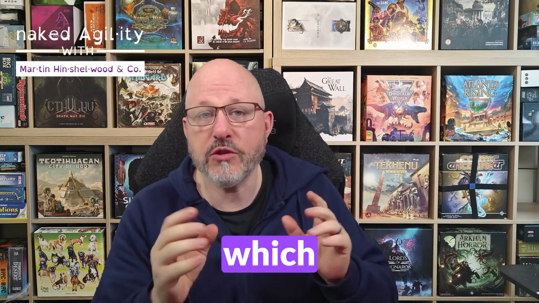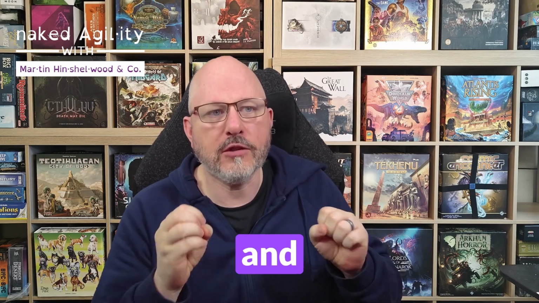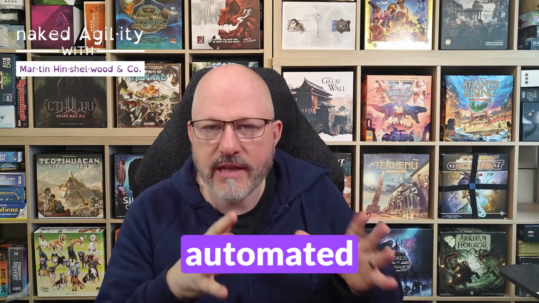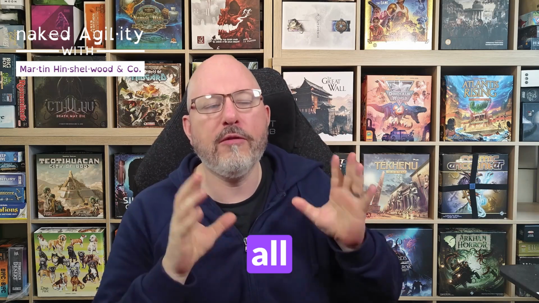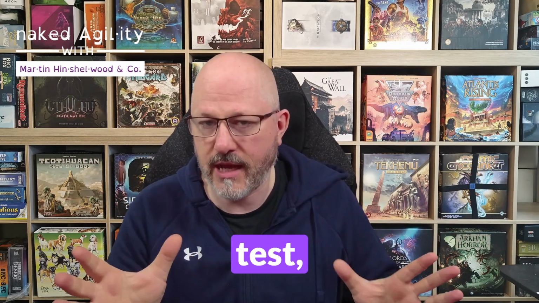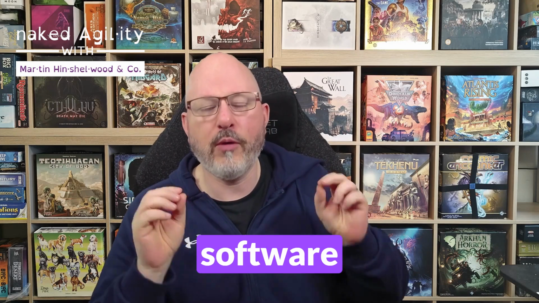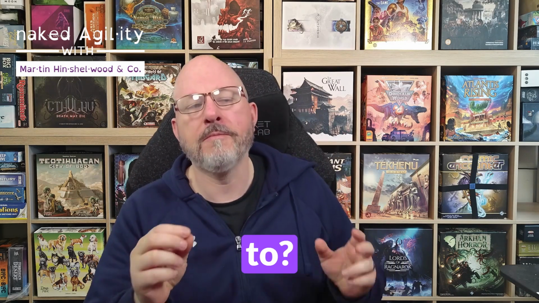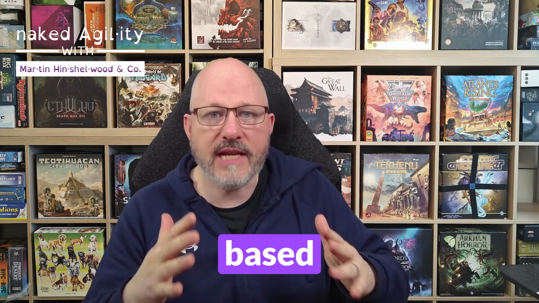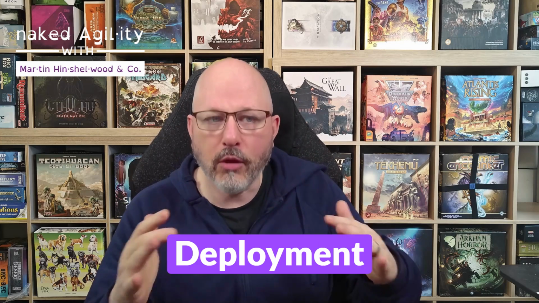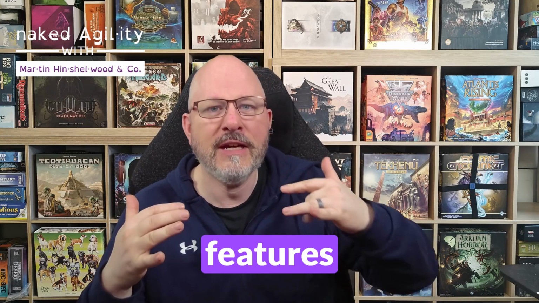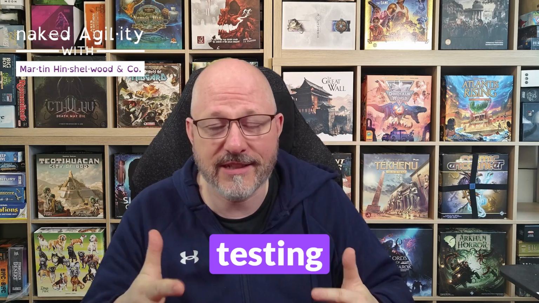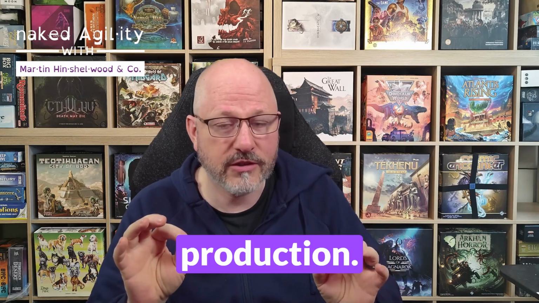But we need to get into production as quickly as possible, which means we need to automate and create fast, sleek, automated testing for all of the normal stuff that we need to test, right? Does the software actually function the way we expect it to? And then we want a ring-based or audience-based deployment model so that we can control the exposure of these new capabilities and features, and we do load and stress testing effectively in production.